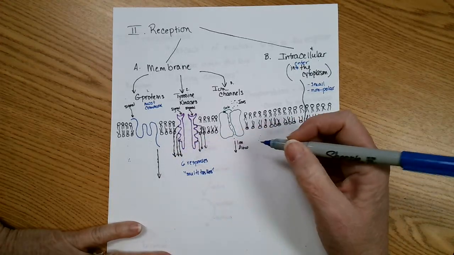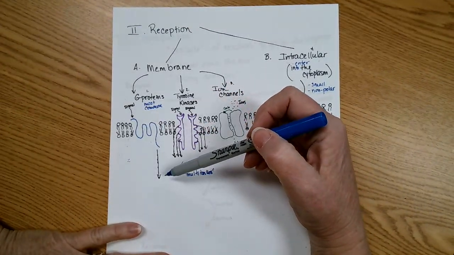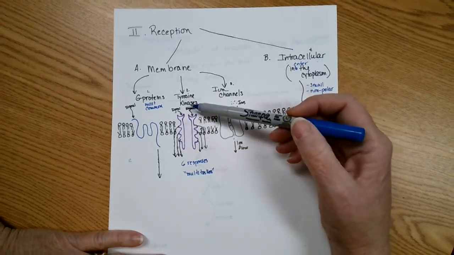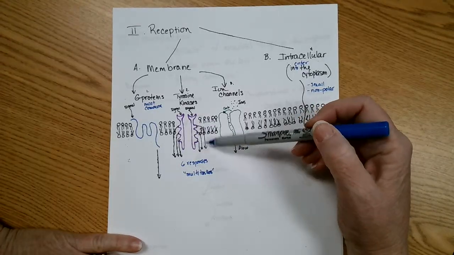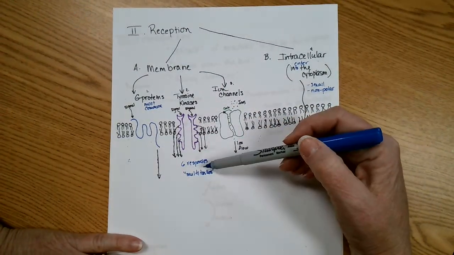Not that these others aren't going to get a lot done, but usually we have 1 G protein associated with 1 transduction pathway. And with tyrosine kinases, we'll see 6 pathways coming off of that. But they could only do 1 at a time. Okay, but they have the possibility to do 6.